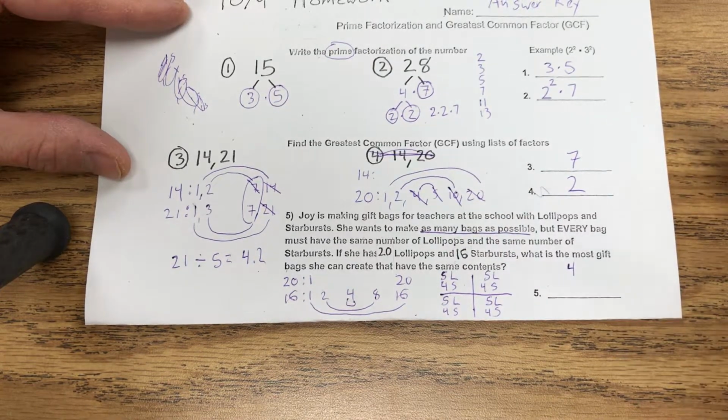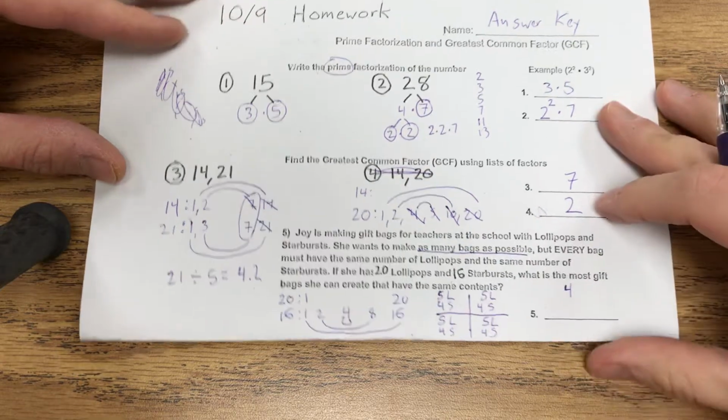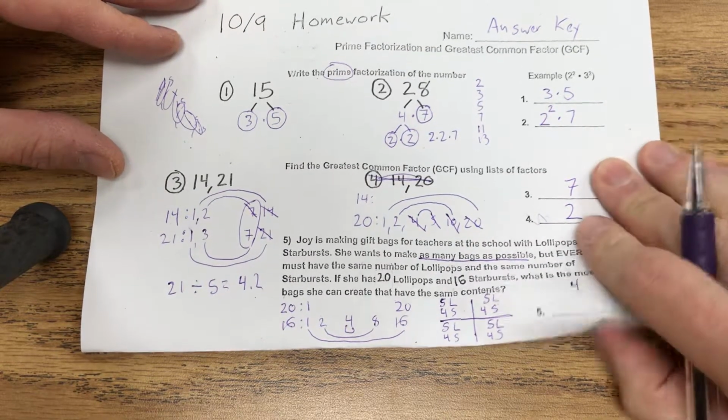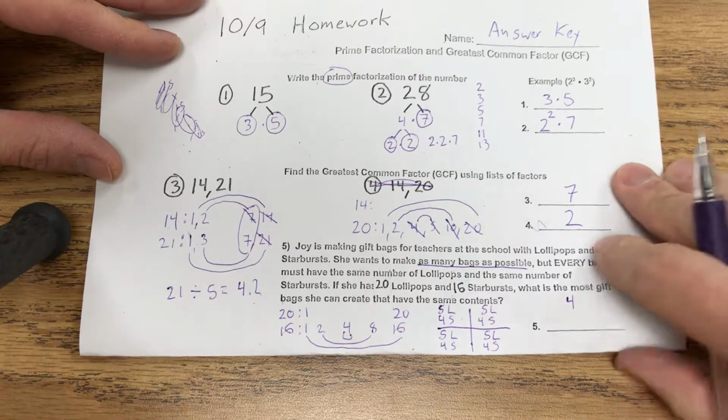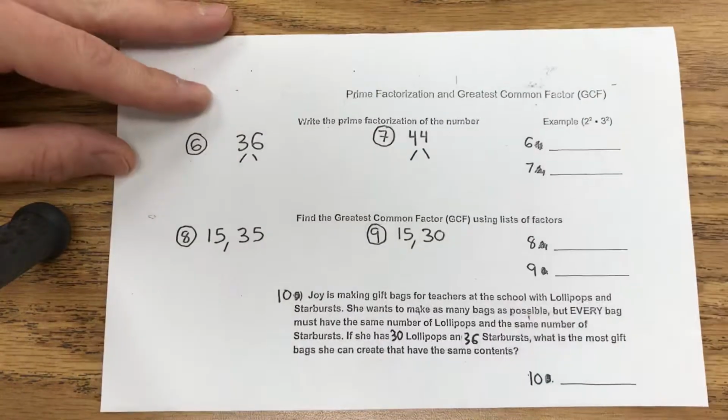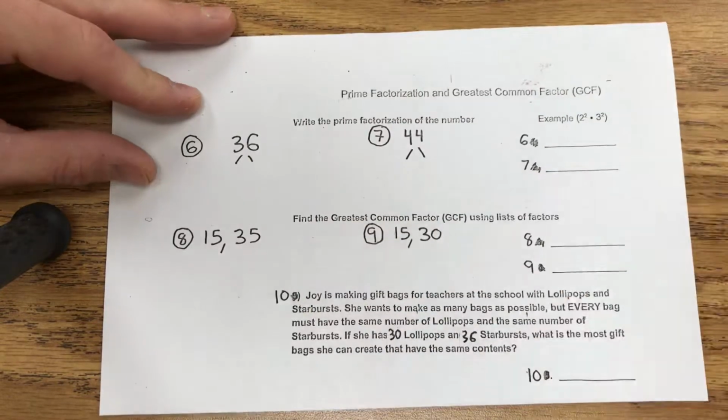Okay? I'm going to go faster on the next half, just because I feel like this side explains most of the small details, we'll say.